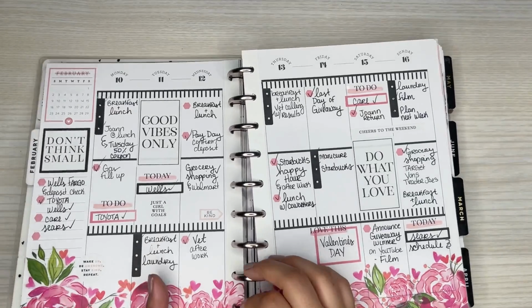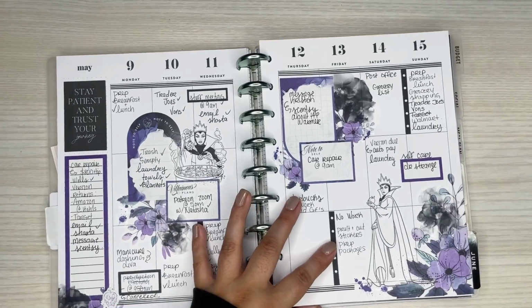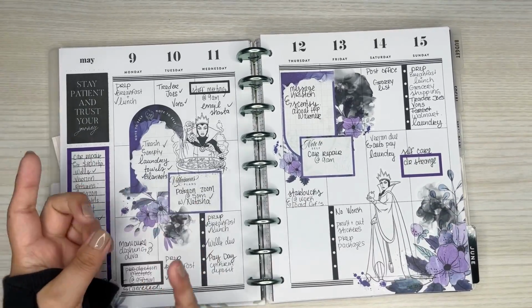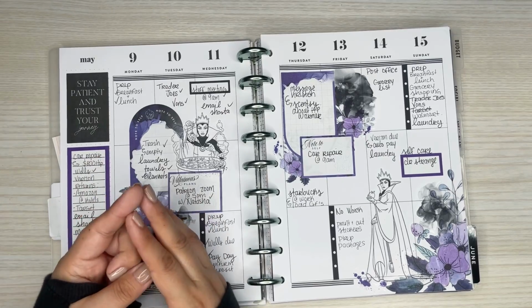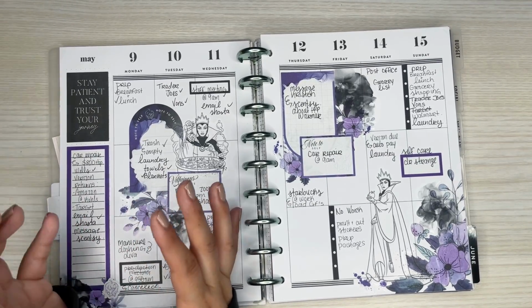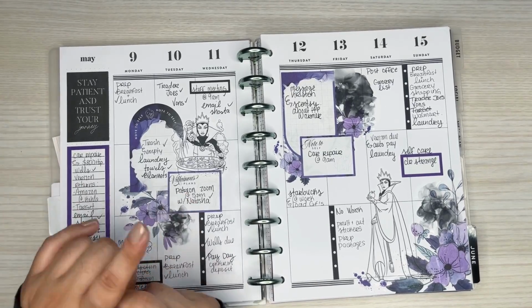If you want to level up your floral spreads, I love combining florals with the princess sticker books, and now I love doing that with the villain stickers. So yeah, pairing them with the princess sticker book. If you have the princess ones and you don't know how to use those, or you want a fun creative way to put those in your spread, definitely pair them with florals.